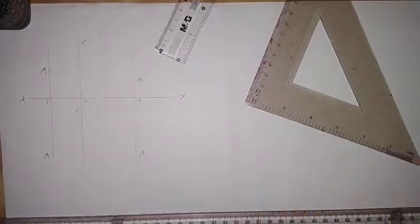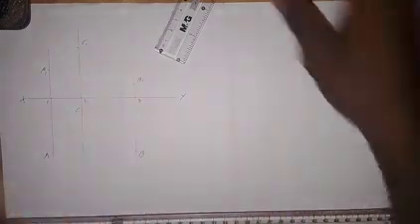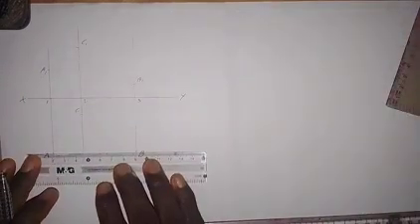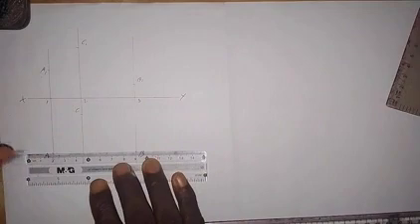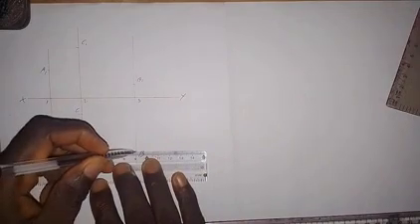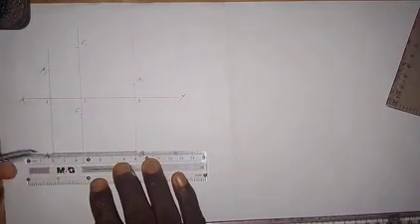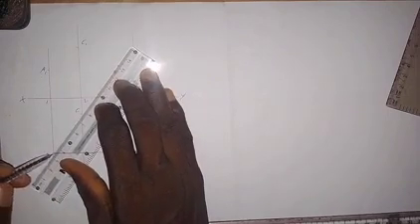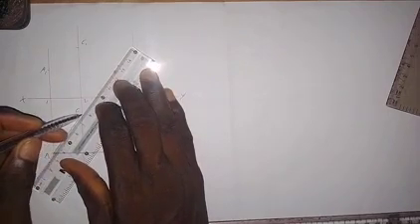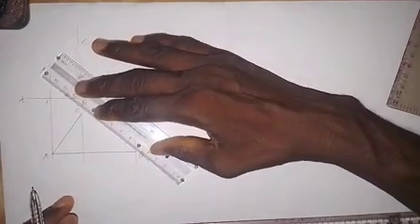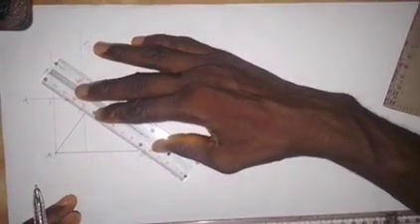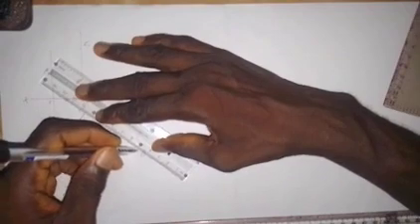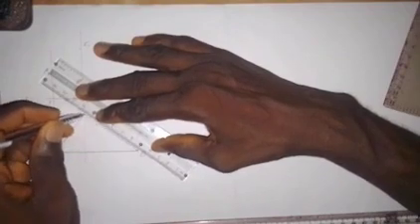Now the next thing we are going to do is join the points together. So I will join AB together like this. Then I will join AC together like this. Then I will join CD together. So this is the first method that I want to use.